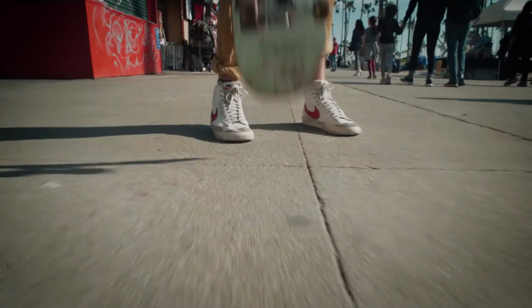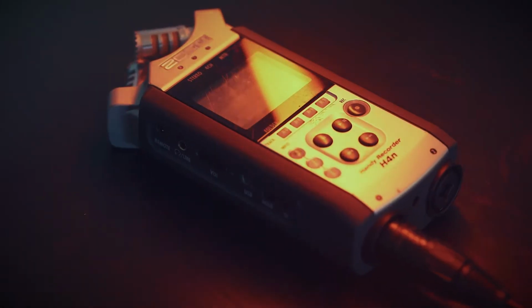The next thing that you're gonna do is Foley sound. Foley sound is sound effects that you go and record that match something that you see on the screen. In this video, there was obviously a lot of skateboarding. So I went with my mic and my recorder, and I just recorded myself skateboarding for a while.